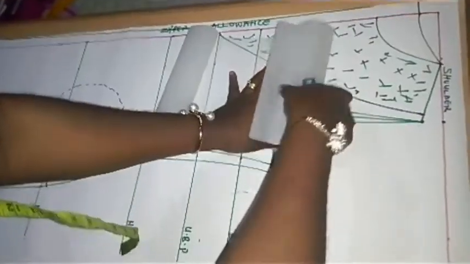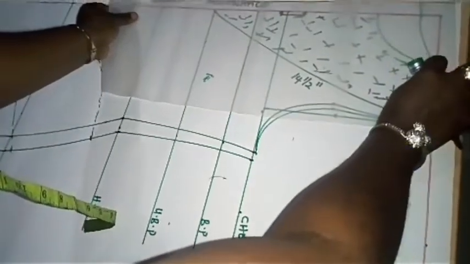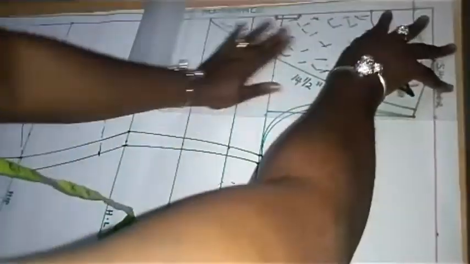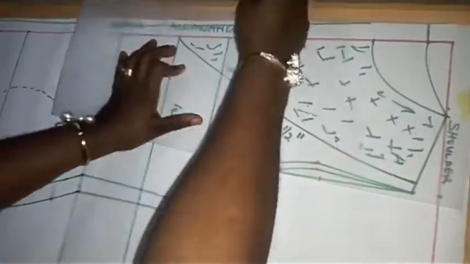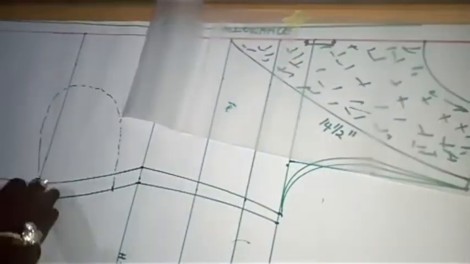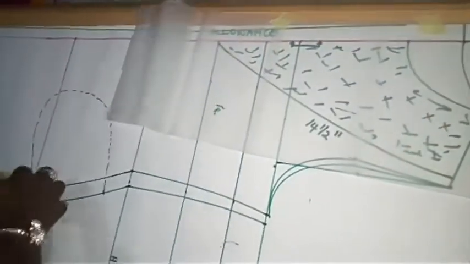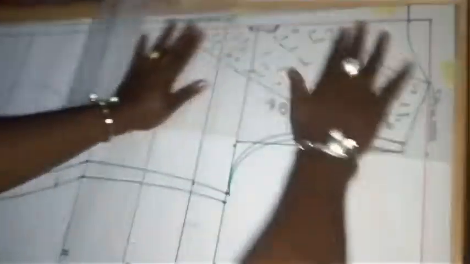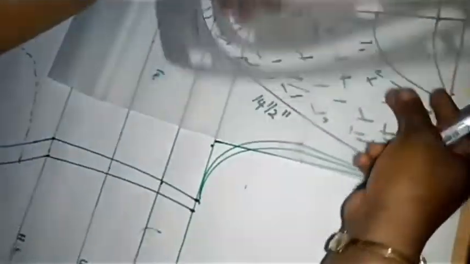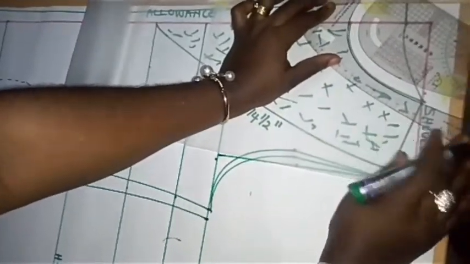So watch me trace. This is my tracing paper. Okay, you can see how I'm keeping my tracing paper right now. You can see I'm making sure that I hold my tracing paper to allow me trace perfectly. Okay, I'm placing it all over this shape. Okay, so now I'm tracing the neckline. I'm tracing. So when you are tracing, make sure you trace exactly what you have.